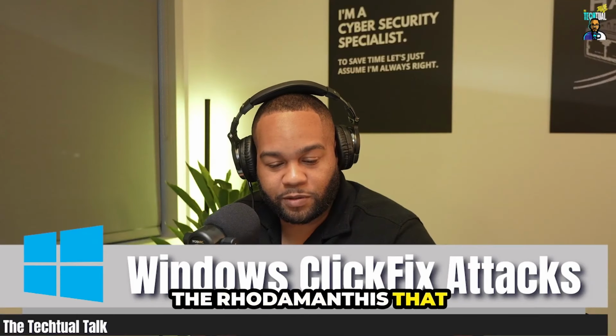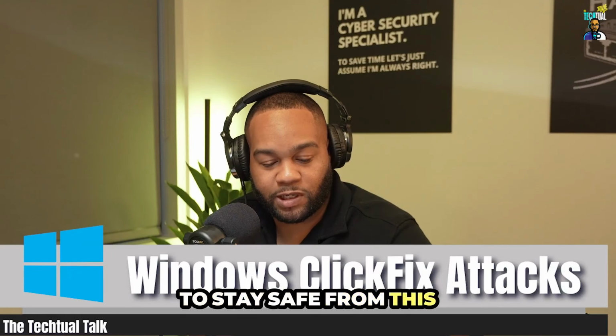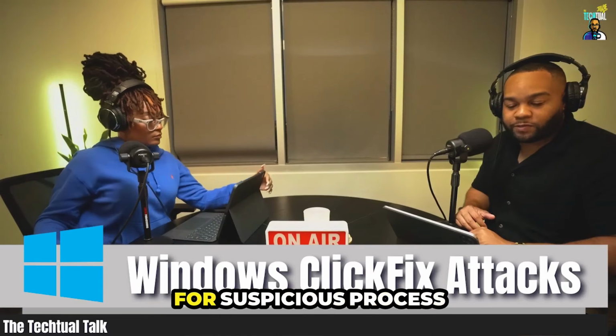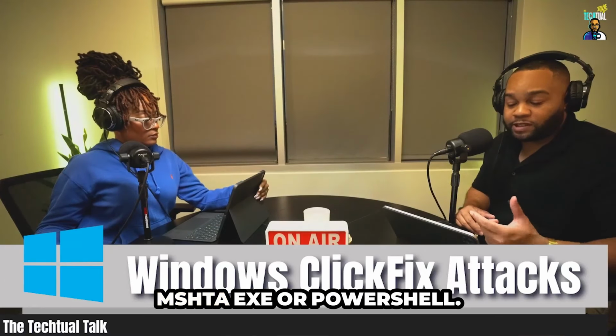The Rhodomanthus that used the Windows Update lure was first spotted by researchers back in October. Huntress reports that the law enforcement operation resulted in the payload not being delivered anymore on the fake Windows Update domains, which are still active. To stay safe from this type of ClickFix attack, the researchers recommend disabling the Windows Run box and monitoring for suspicious process changes, such as Explorer.exe spawning MSHTA.exe or PowerShell. Additionally, when investigating a cybersecurity incident, analysts can check Run MRU registry keys to see if the user entered commands in the Windows Run box.